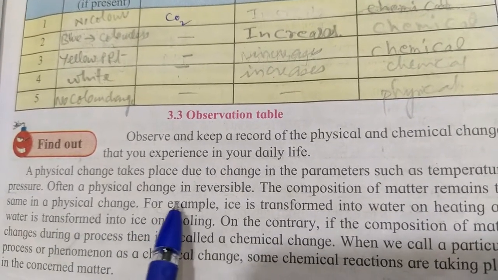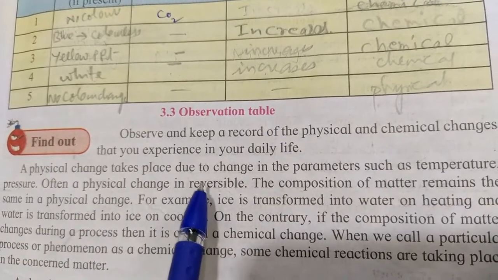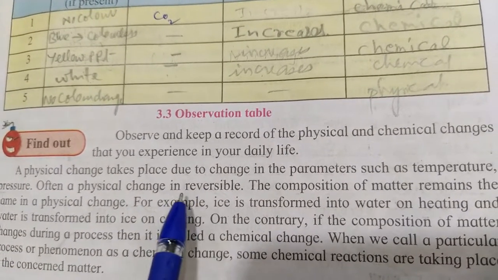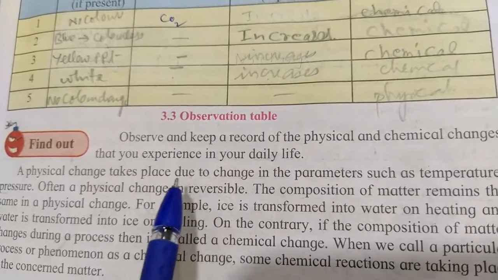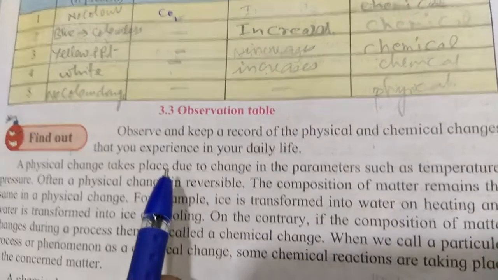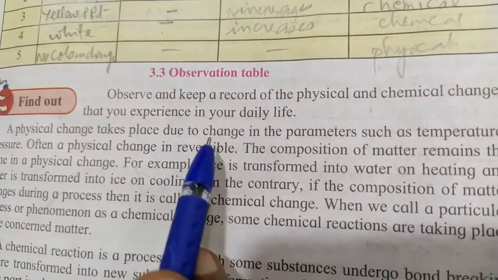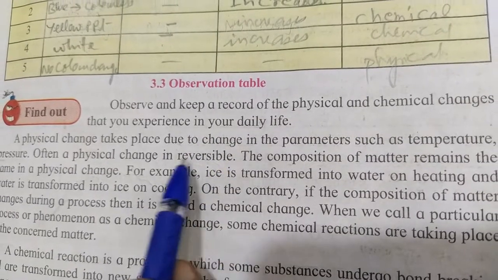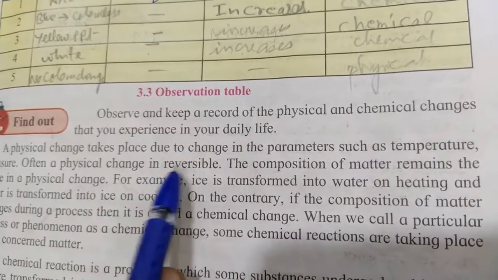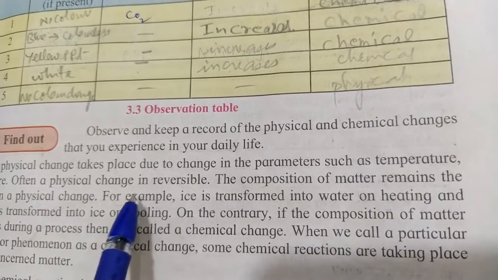Often a physical change is a reversible process. Reversible process means that the same product can be obtained again. For example, take water converted into solid, that is ice. The ice can also be changed back into water after heating. So that is a reversible process.